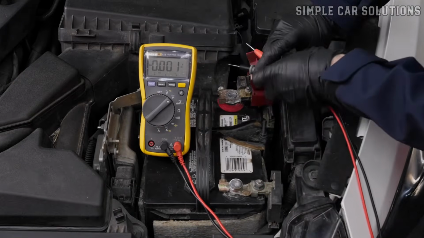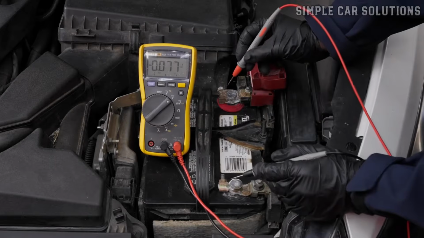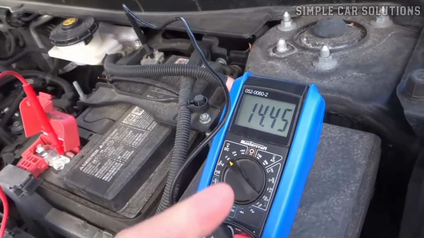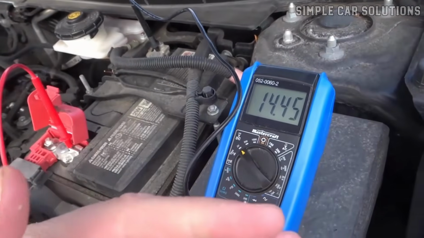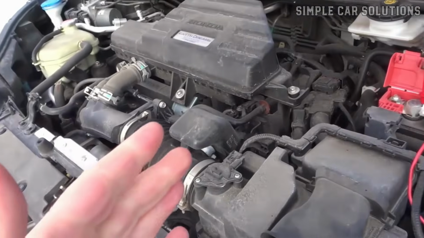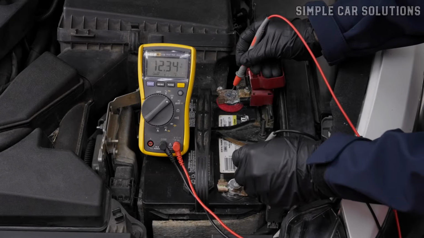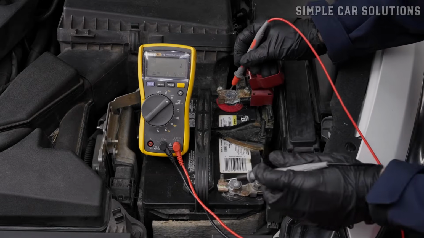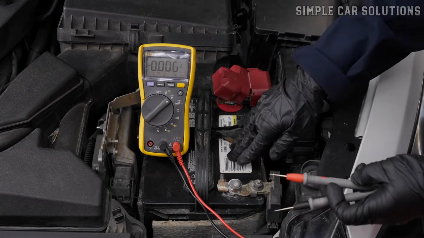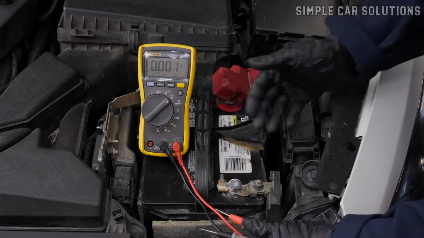Using a multimeter, measure the voltage at the battery terminals with the engine running. Most vehicles should read between 13.5 to 14.5 volts. Check your specific vehicle's rating to be sure. If the voltage is too low or too high, it can interfere with the operation of the TCM and other computer modules, potentially causing issues.